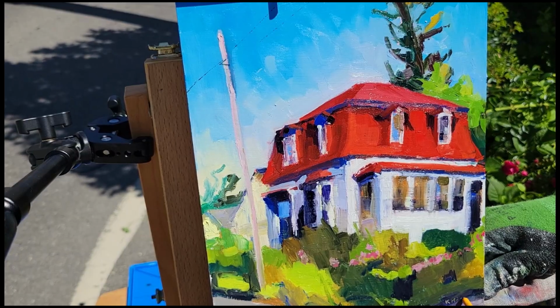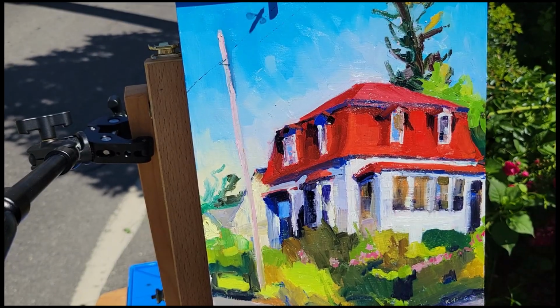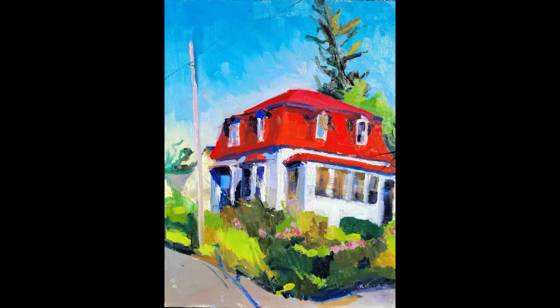Now it's time to sign it. Oh, even a bee likes my painting.